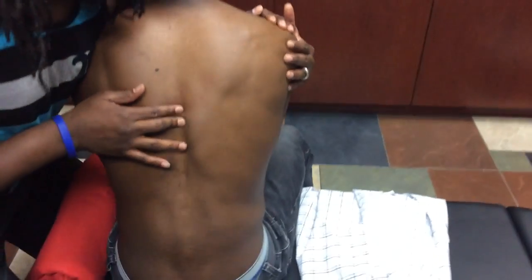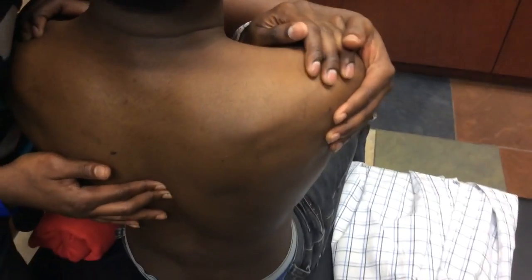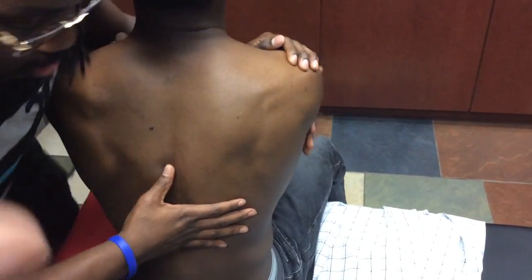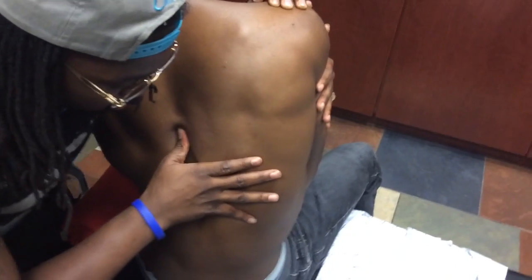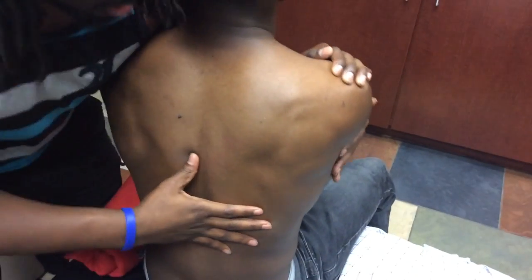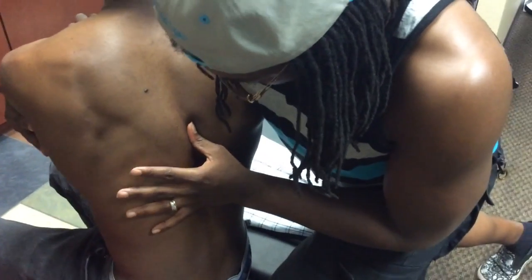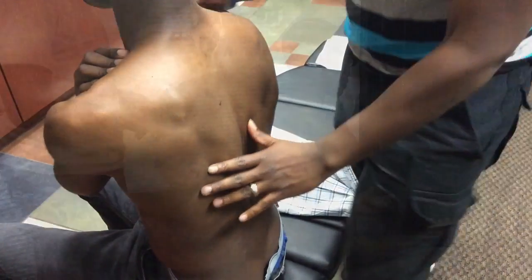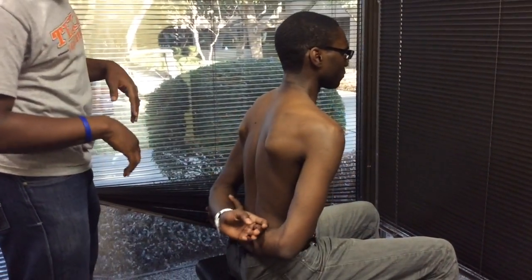We're going to assess flexion and extension. Okay. I'm going to rotate you. And depress. Okay. Rotate. Behind your back so I can assess your ribs.